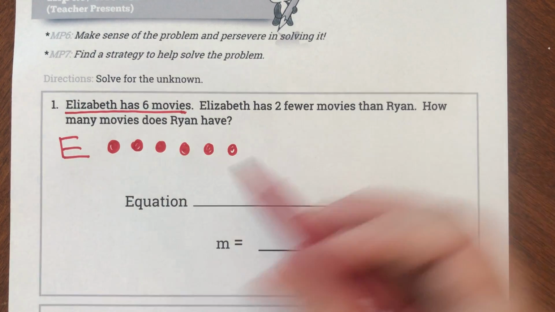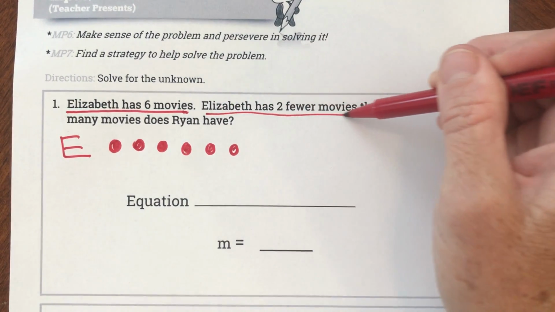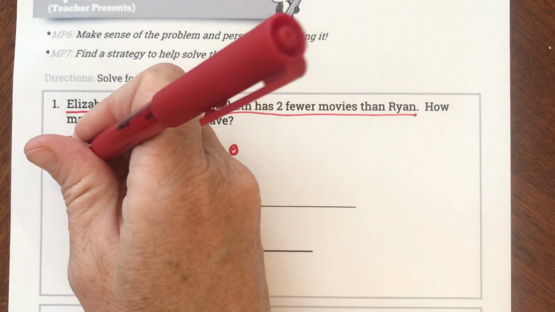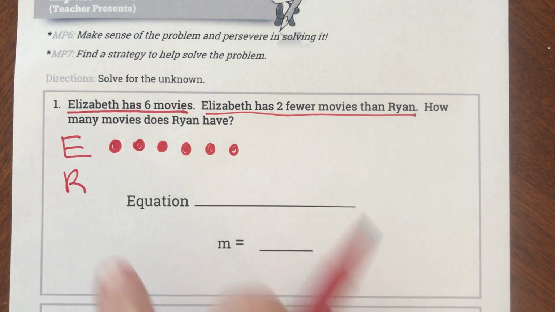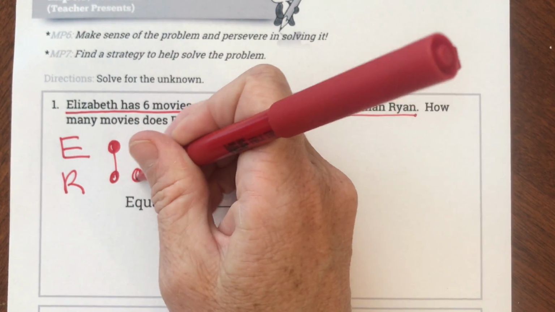Okay, then it says Elizabeth has 2 fewer movies than Ryan. Okay, so for Ryan, I'm going to use an R. And I'm going to first make Ryan have the same amount as Elizabeth. I'm going to make them match first.